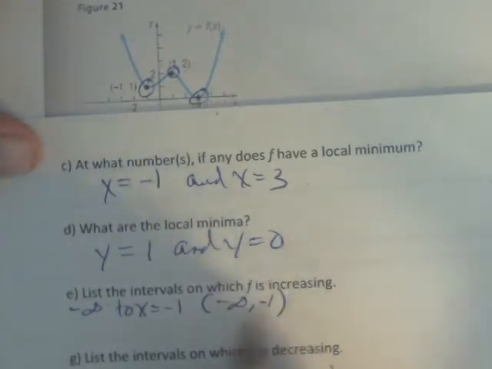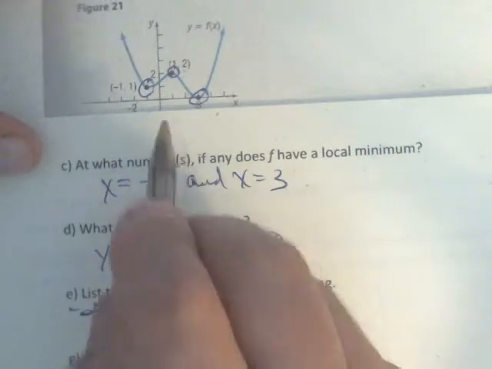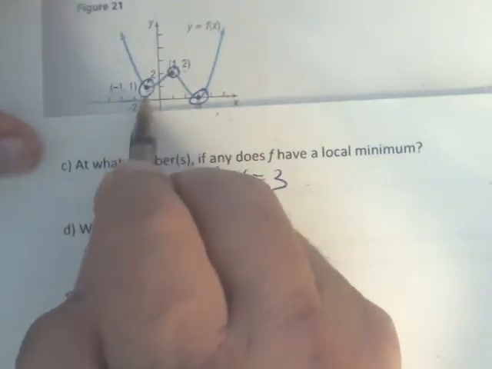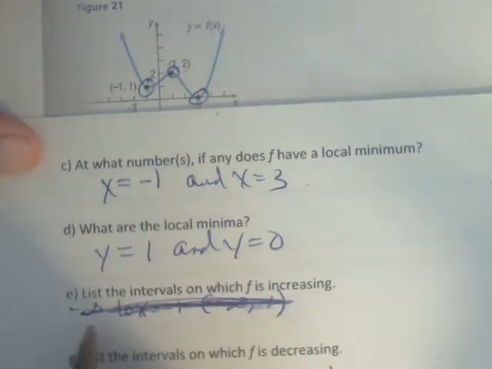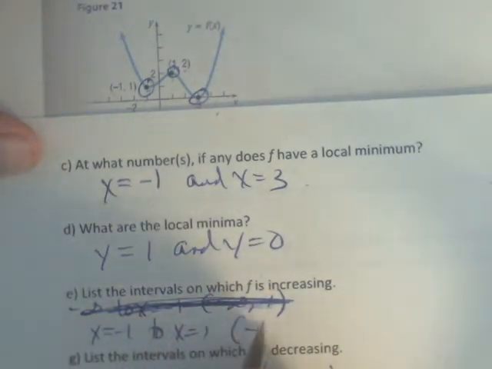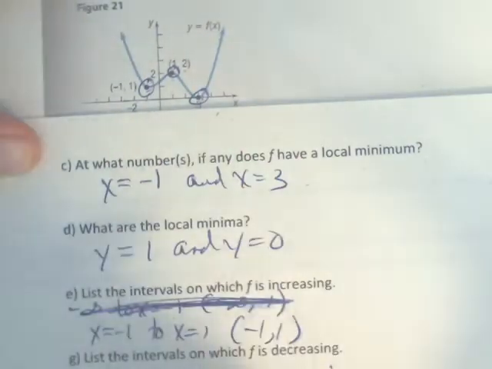That's really going to screw you up. Sorry about that. Ignore that. That was decreasing. It's increasing from here to here. So x is negative 1 to x is positive 1, which as an interval looks like this. And then it's increasing from x is 3 to infinity.